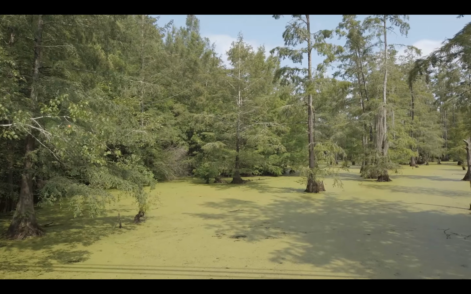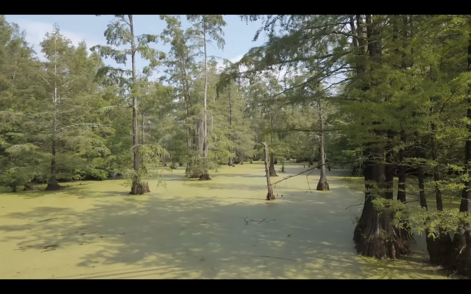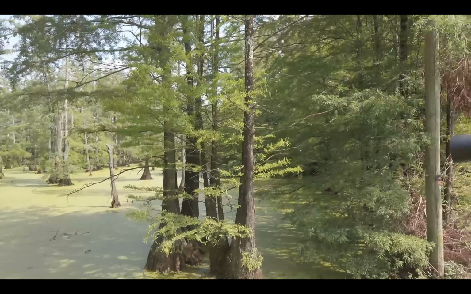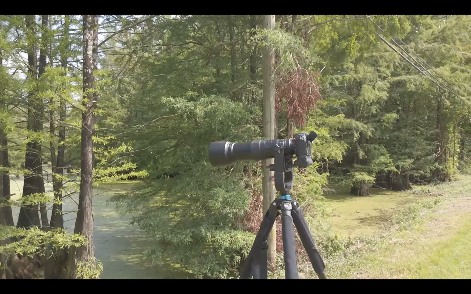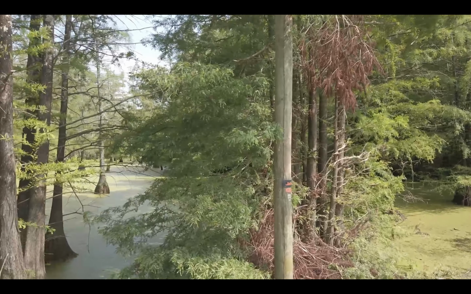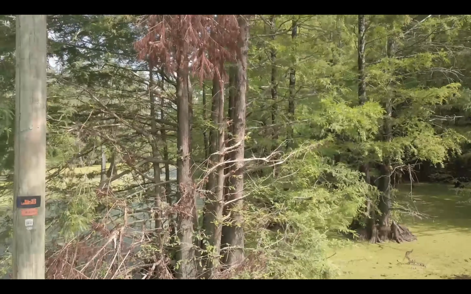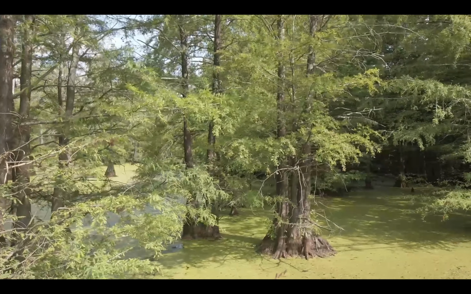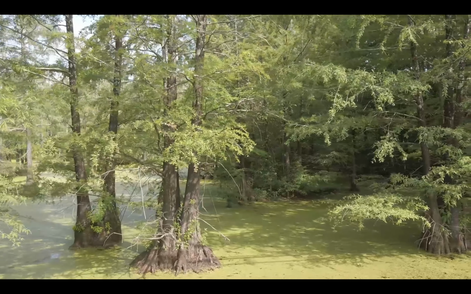This is my playground. My favorite spot to come photograph wildlife, a lot of birds. Got my favorite camera set up there, vehicles going by. You never know what you're going to find here. I just photographed a green heron a few minutes ago.